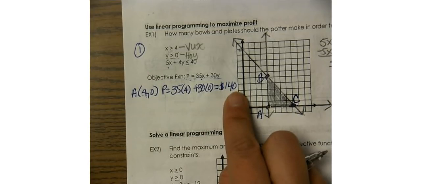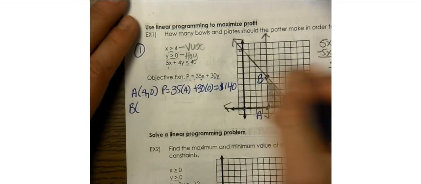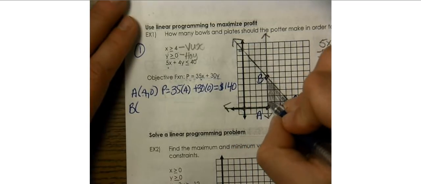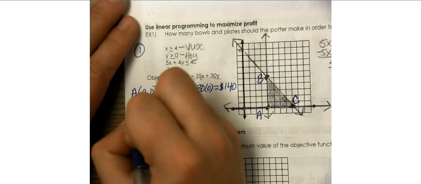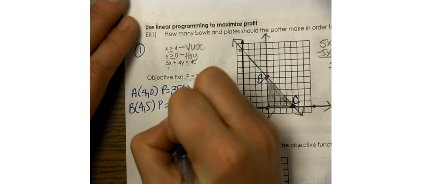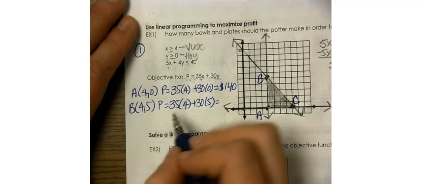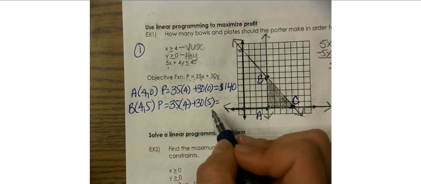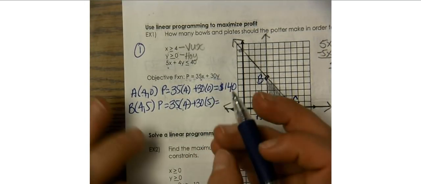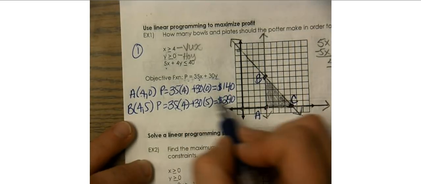Let's look at letter B. Letter B's ordered pair, that's located at 4, 1, 2, 3, 4, 5. 4, 5. Its profit would be 35 times 4 plus 30 times 5. Just plug that into your calculator, you'll end up with $290. So far, $290 appears to be our maximum so far.